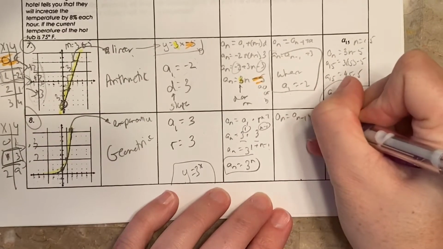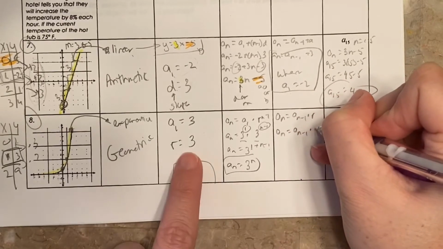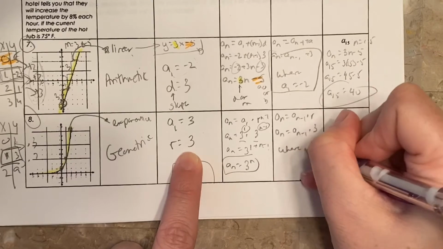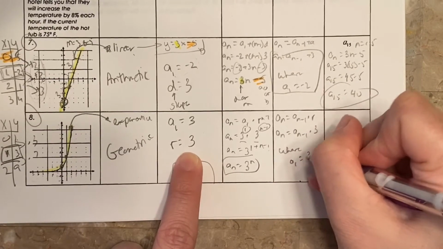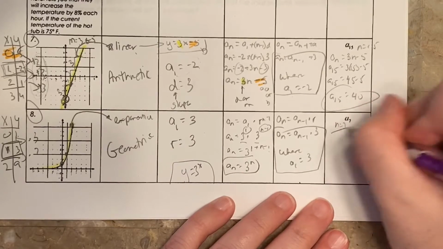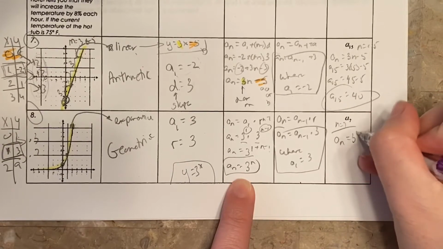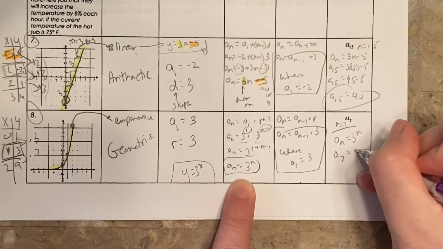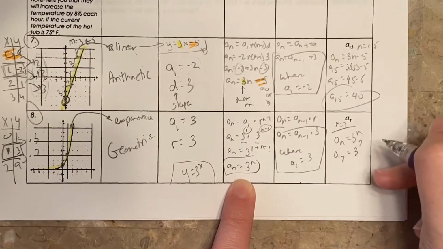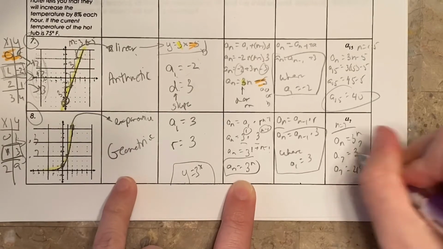Okay, n minus 1 times r. A sub n equals a sub n minus 1 times what's my common ratio? 3. And don't forget the where. You have to tell me what a sub 1 is. You have to tell me where to start with recursive. Okay, so let's do this one. I don't have to keep going back. So a sub 7 equals 3 to the 7th, and 3 to the 7th, I have no idea what that is. 3 caret 7, 2187, big number.